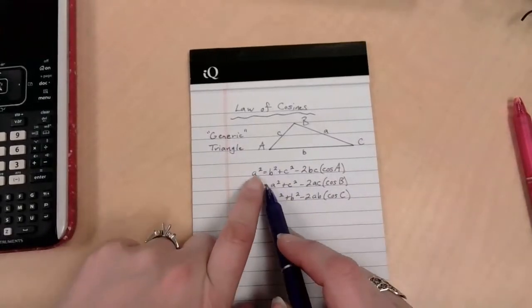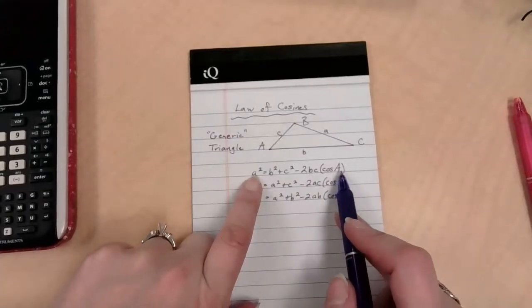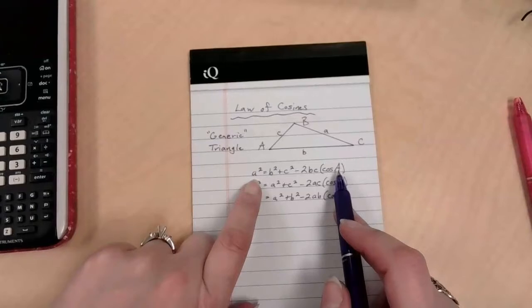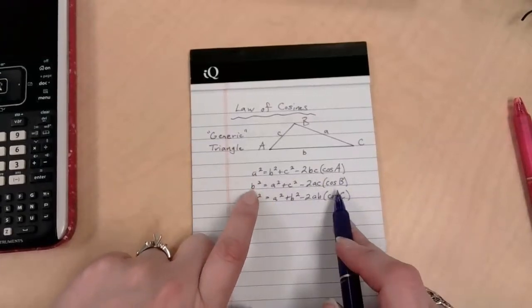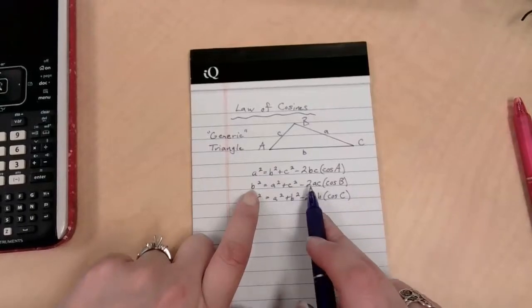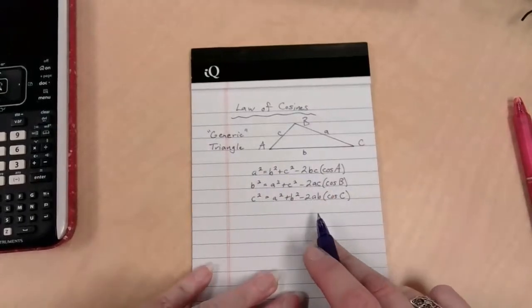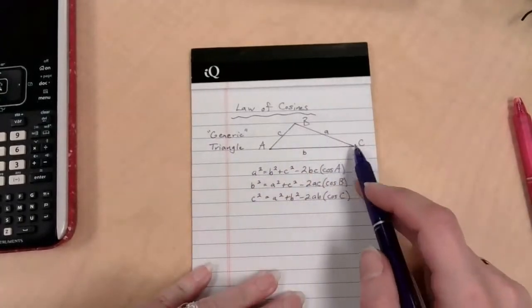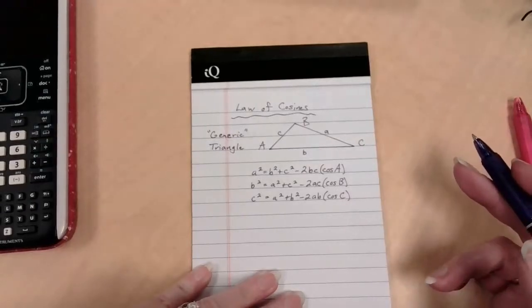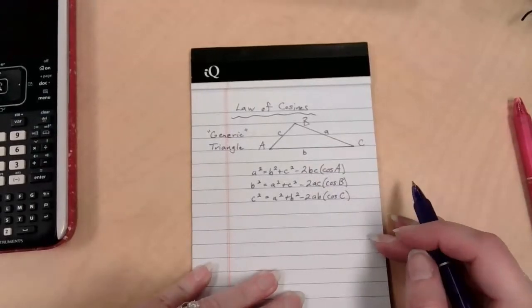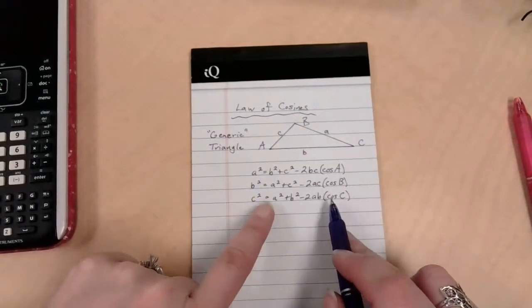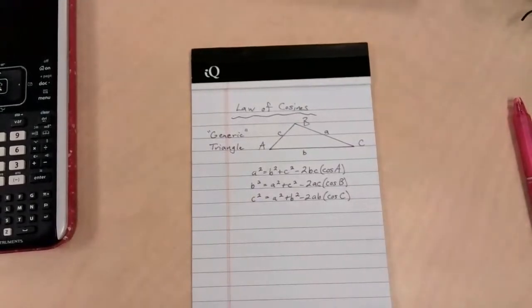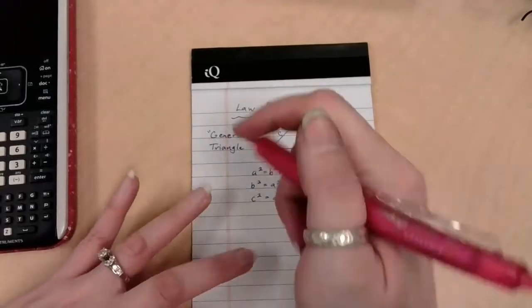This says, here's side A, and at the opposite end, here's angle A. So I can find side A if I know the angle across from it and the other 2 sides. What does this say? I can find this side if I know the angle across from it and the other 2 sides. The only reason this is written in 3 parts is to make sure that you understand that it doesn't matter which corner is A or B or C. This is going to work regardless, so long as you have an angle, a side across from it, and the remaining sides. Okay, so decorate that so that you can find it easily in your notes.